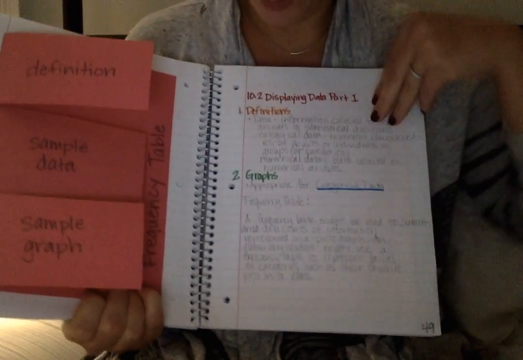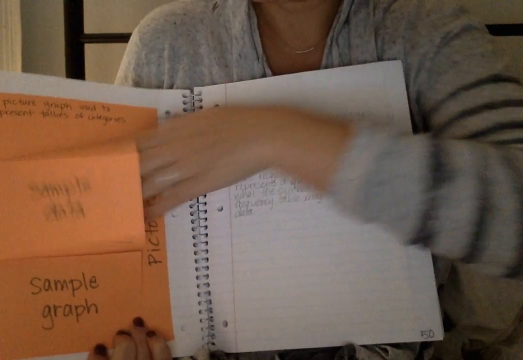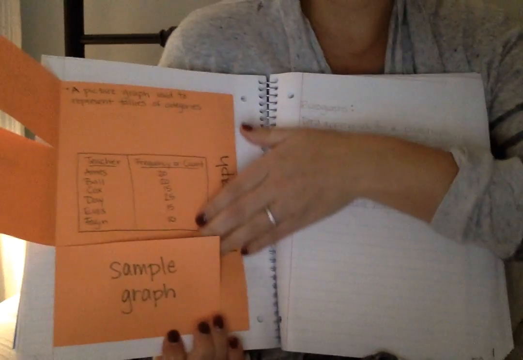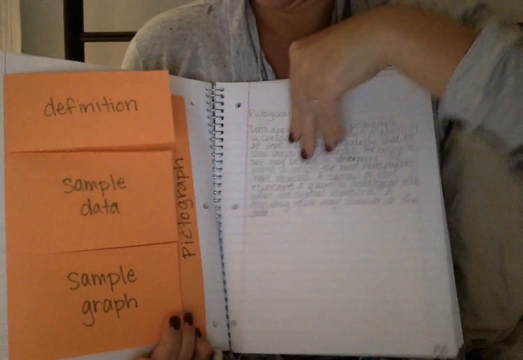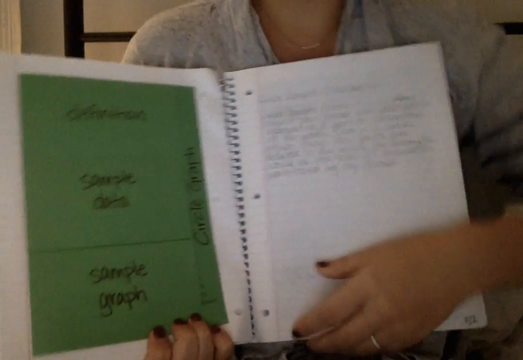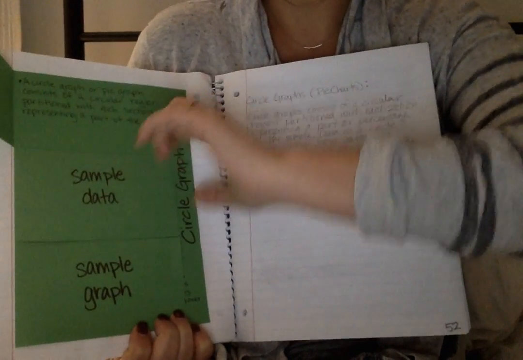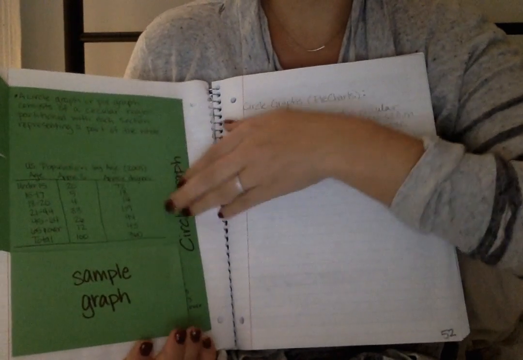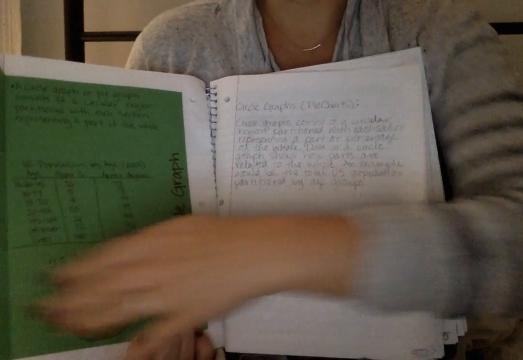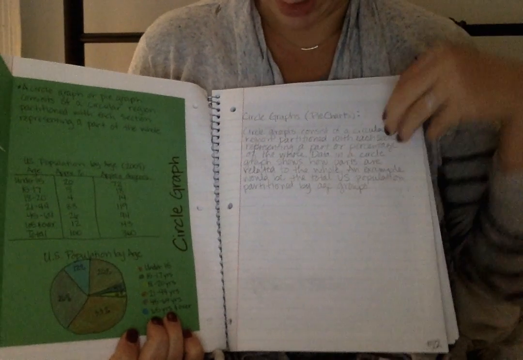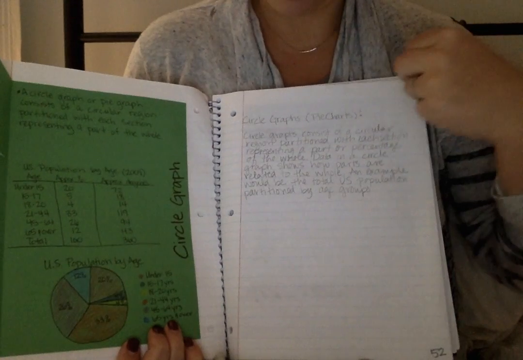Frequency table. This one is for pictograph. The next one is for a circle graph, along with the paragraph describing it, giving the definition on this side.